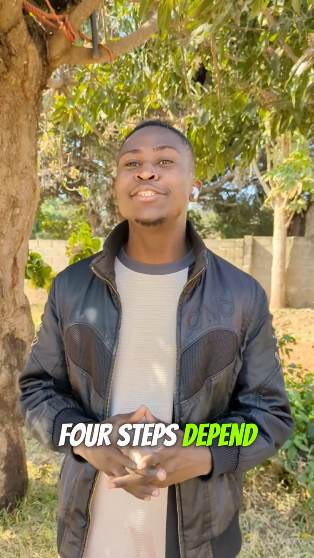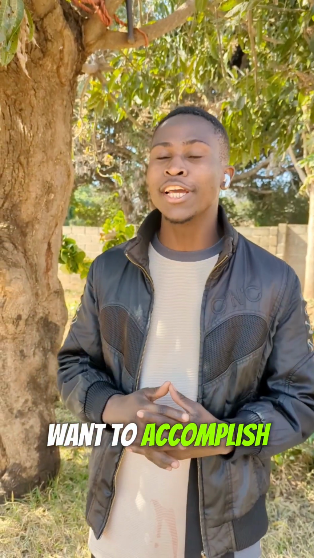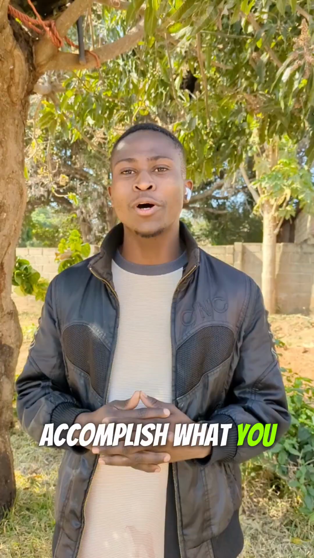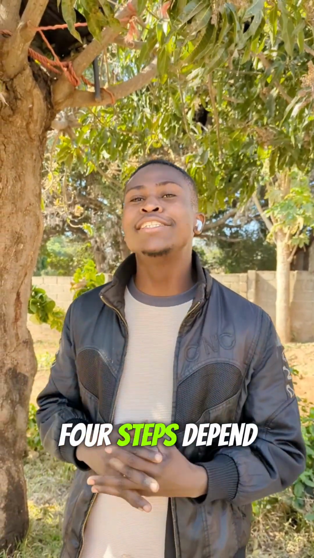In conclusion, each of these 4 steps depends on each of the other 3 steps. Meaning, if you take the action step away, you might not be able to accomplish what you want to accomplish. If you take the realization step away, you might not be able to accomplish. If you take the identification or the planning step away, you might not be able to accomplish what you want. Therefore, each of these 4 steps depends on each of the other 3 steps.